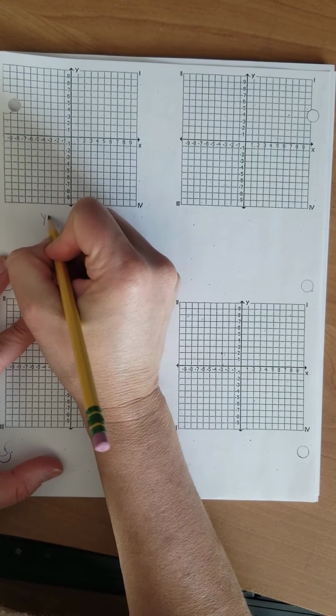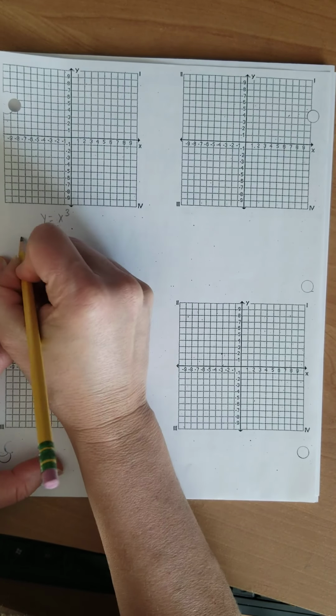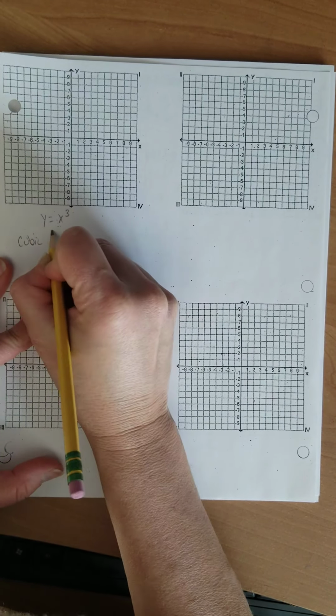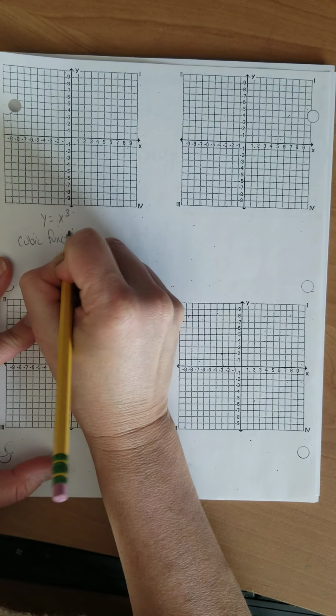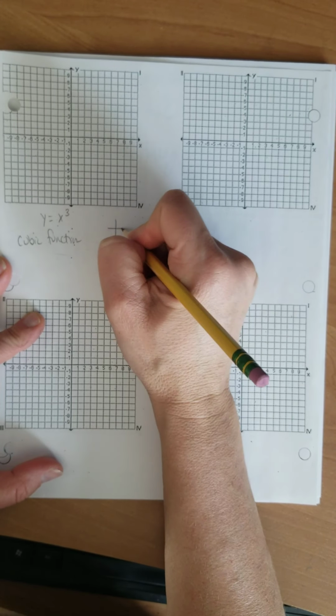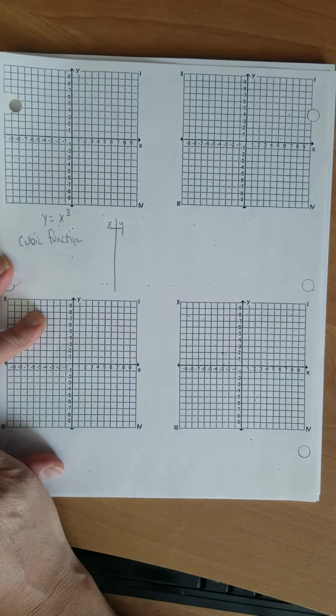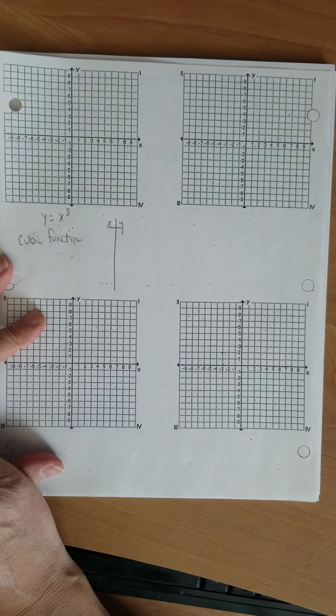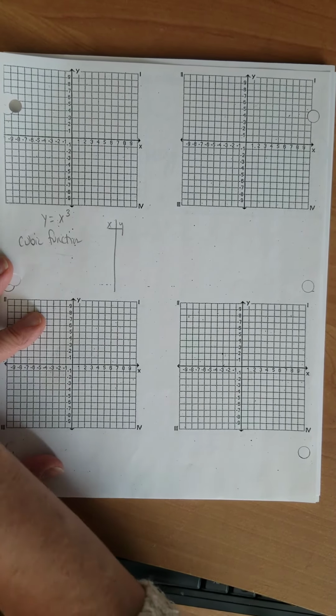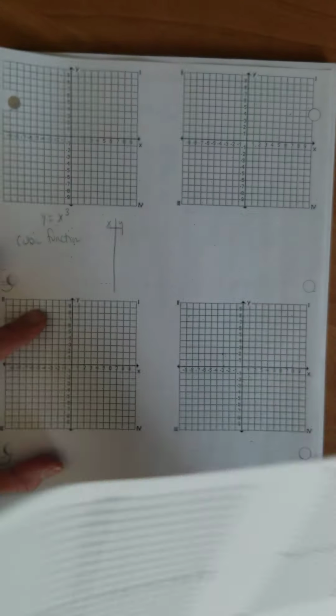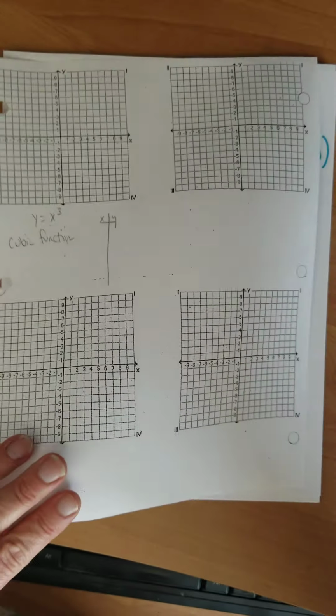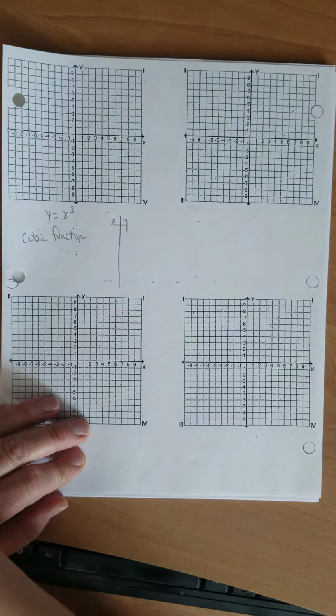First one is y equals x cubed. This is what we call the cubic function. Now I'm going to come up with a table for this. As I go through, I'll do the graphing form for everything and keep going on this sheet of paper, so you'll have graphing form.